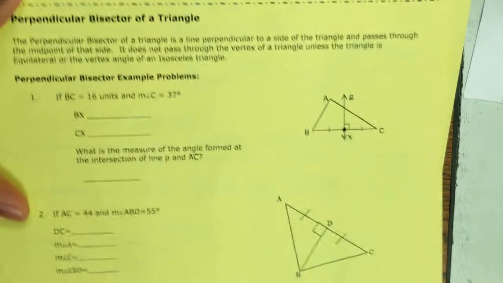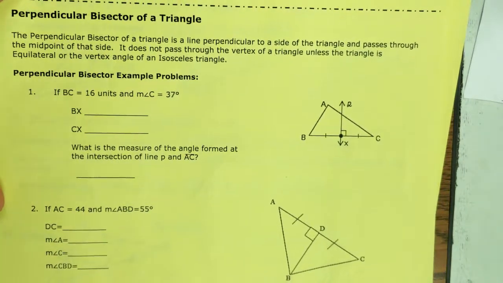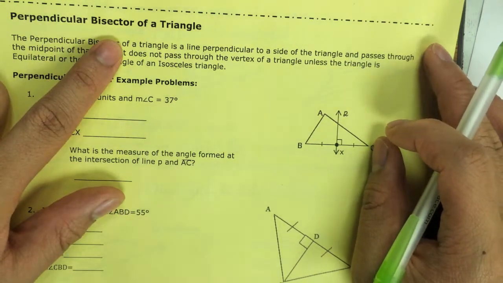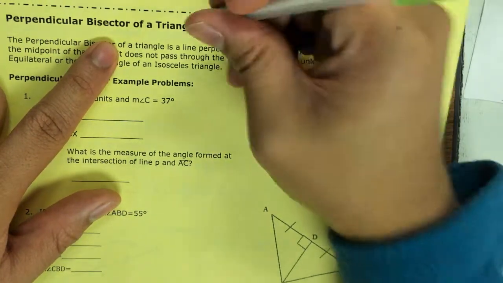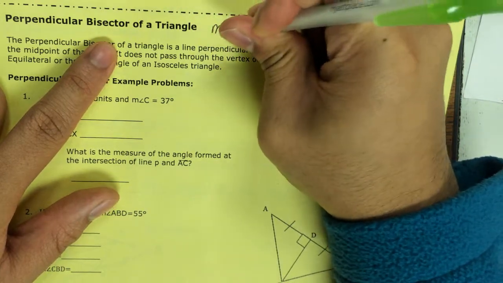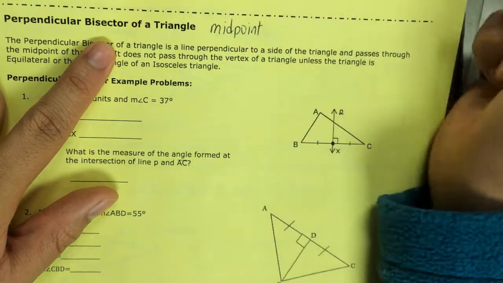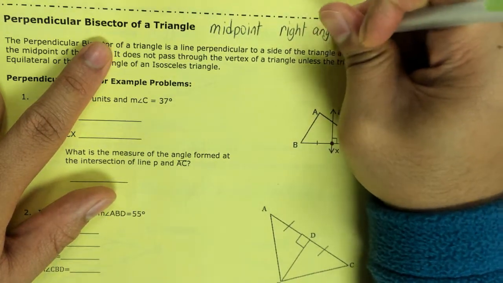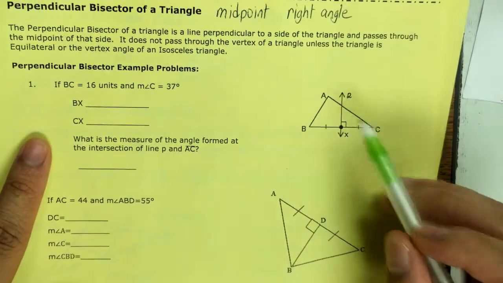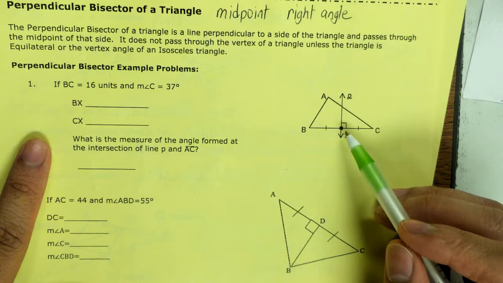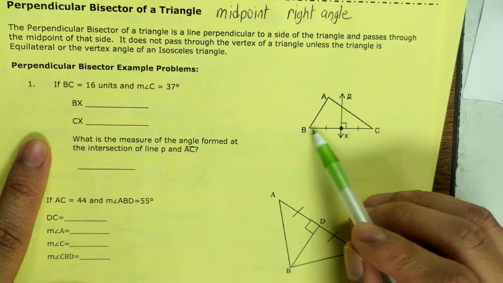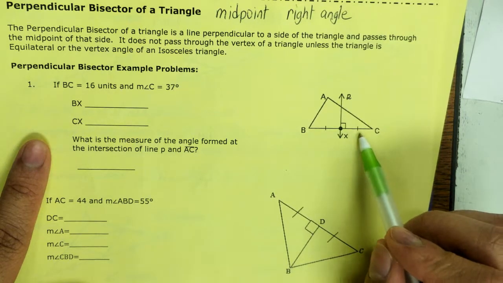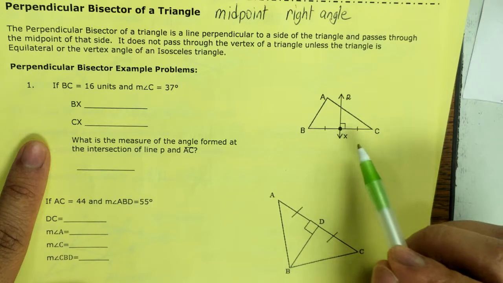Next, we have perpendicular bisector. This is a word that we've seen before. Perpendicular means it forms a right angle, and bisector means the side is cut in half. So what I want to look for is my line passes through a midpoint, and it forms a right angle. Let's go down to my examples. Here's my line. It passes through the midpoint. We know X is a midpoint because BX and XC are congruent as shown by these tick marks. So it's a midpoint and we have a right angle, perpendicular bisector.